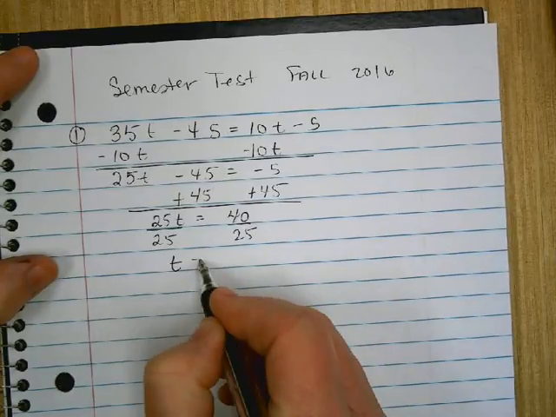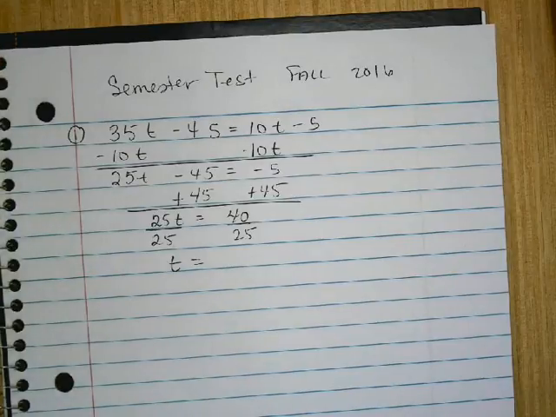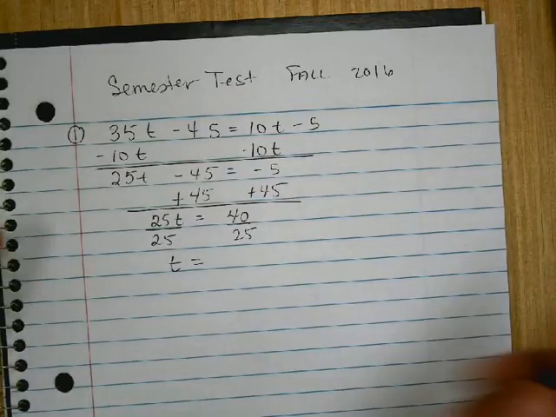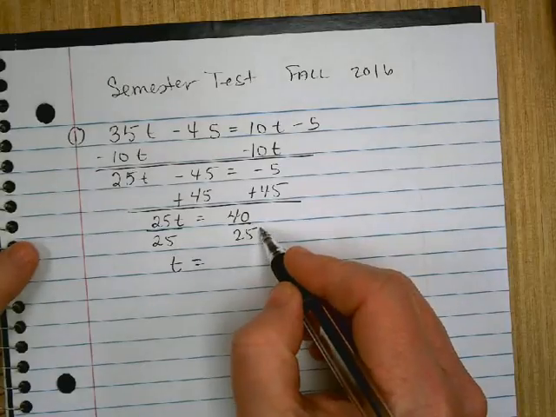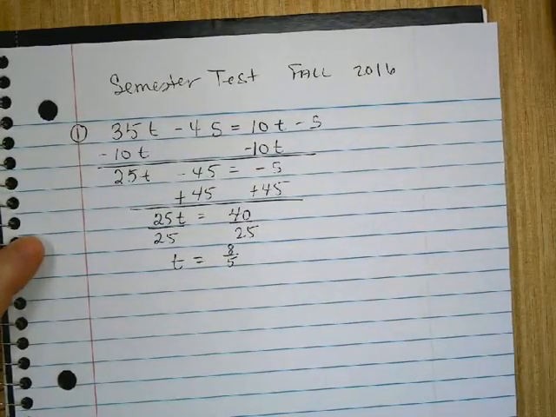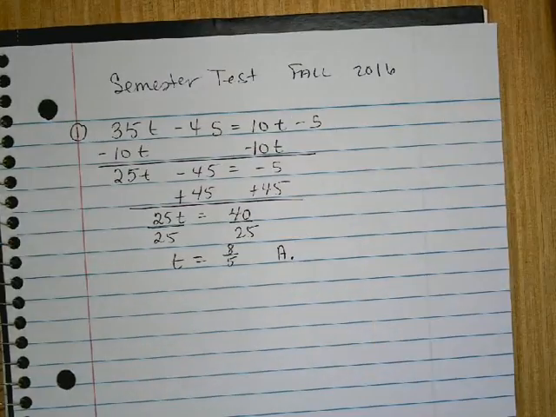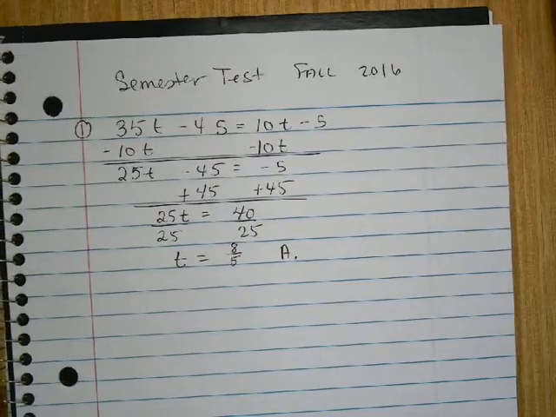T equals 40 over 25. I don't have split screen, so I have to do this. What goes into both of those is 5. It goes into 40 eight times, and into 25 five times. So my answer is 8 over 5, which is answer choice A. Any questions? Okay, number 2.